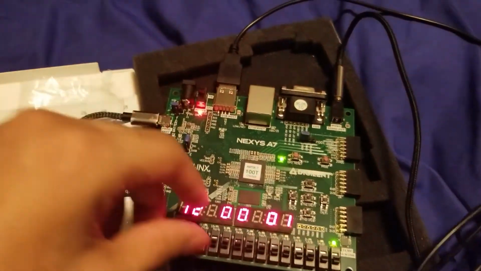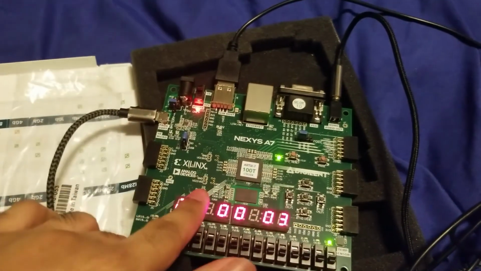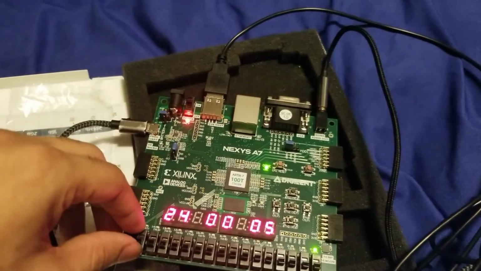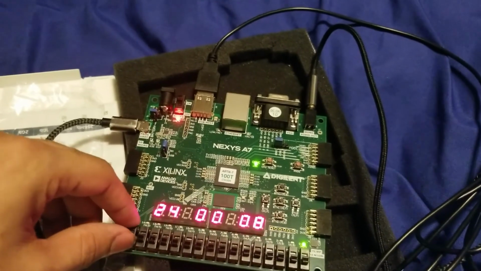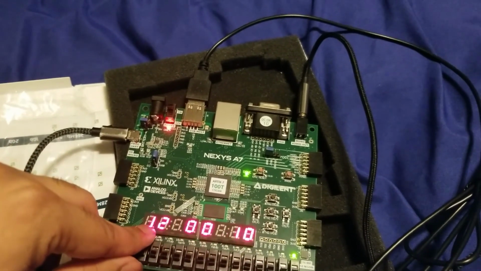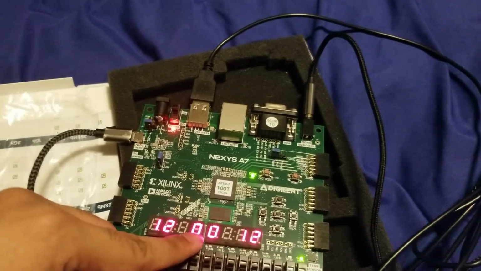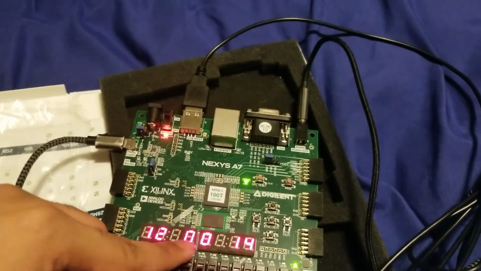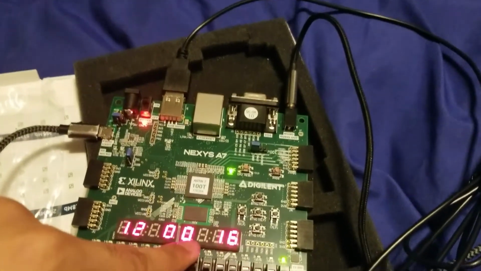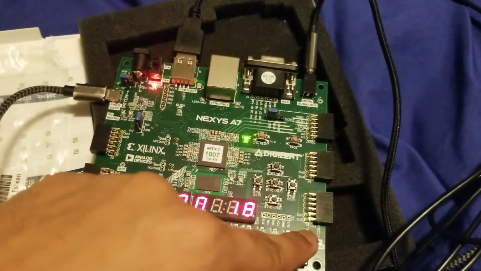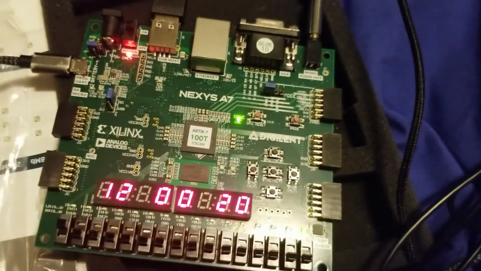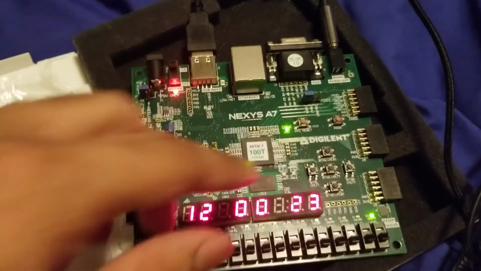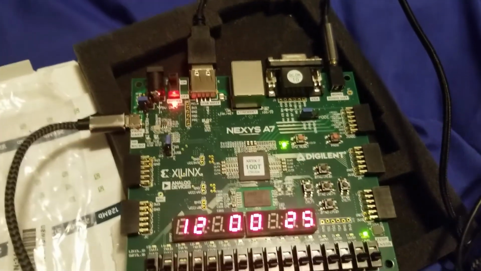When this is down, we're in 24 mode, and we start at midnight basically. Here, when it's in 12-hour mode, it's 12:00:16, 17 seconds. And as you can see, this light right here is on, showing it as AM.